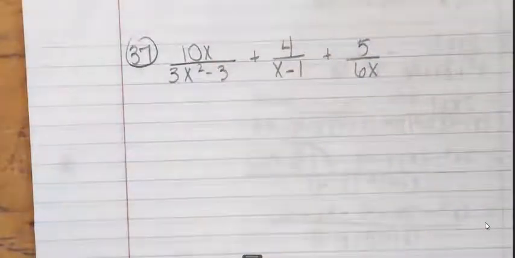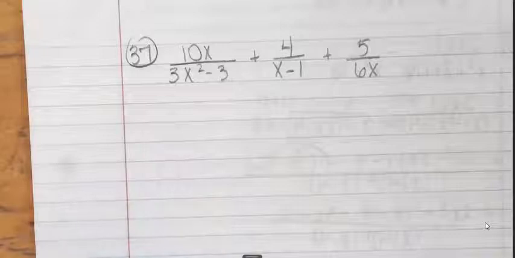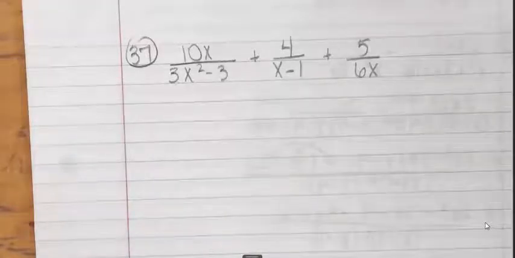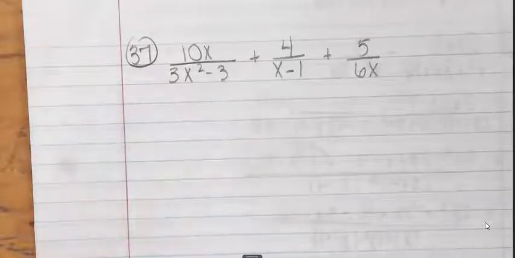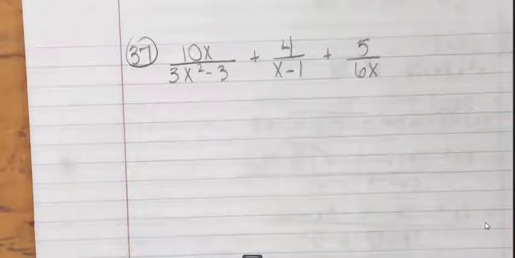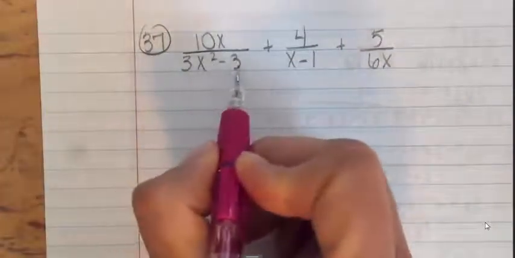So now I'm adding. Again, same rules apply as when you're adding any fractions. These just happen to be fractions with polynomials in them. So I need common denominators. So before I can do that, I have to factor my denominators and see what the actual factors are. Because only once I know what the factors are can I then find my least common denominator. All right, so my first one seems to be the only one that can actually be factored.